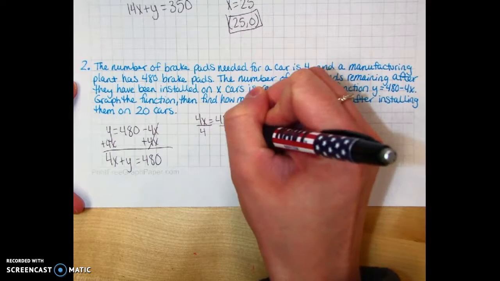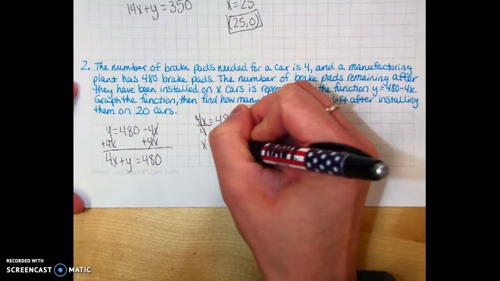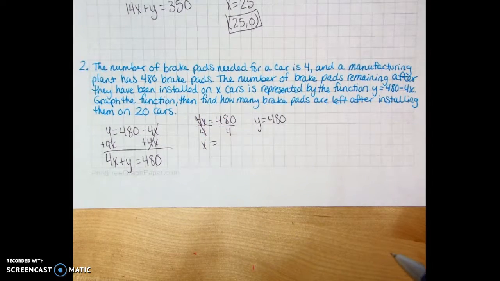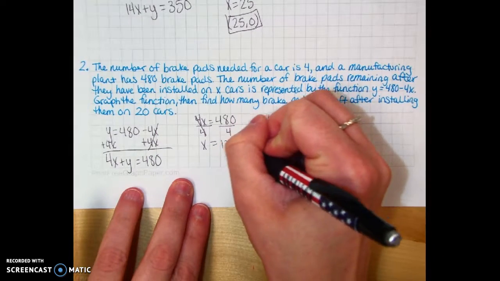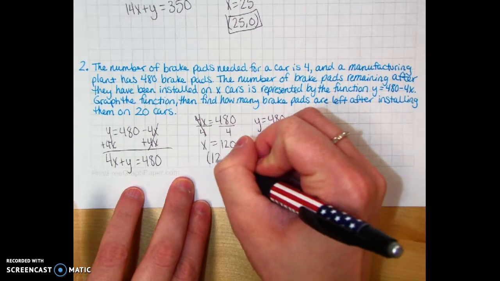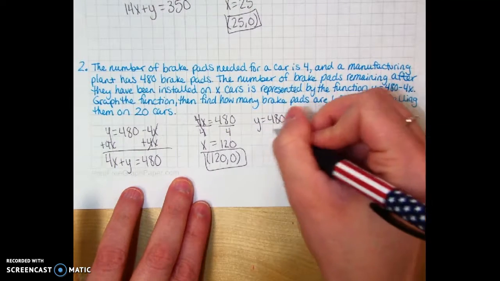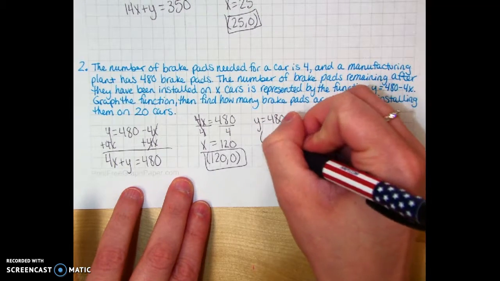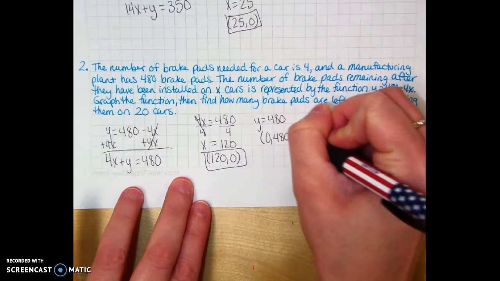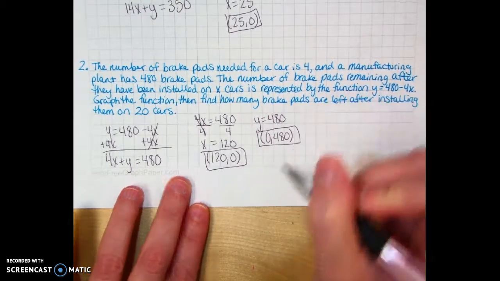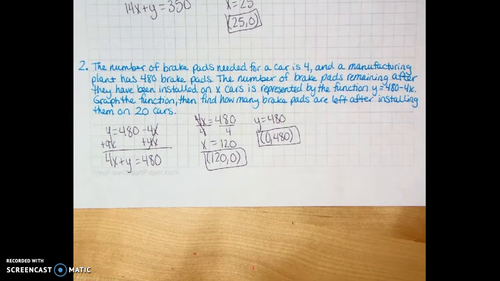Here I'm dividing by 4, and 480 divided by 4 is 120, so that point is 120, 0. And here I don't have to solve anything, so the point here is 0, 480. So this is going to be a large graph, but we'll make it work.